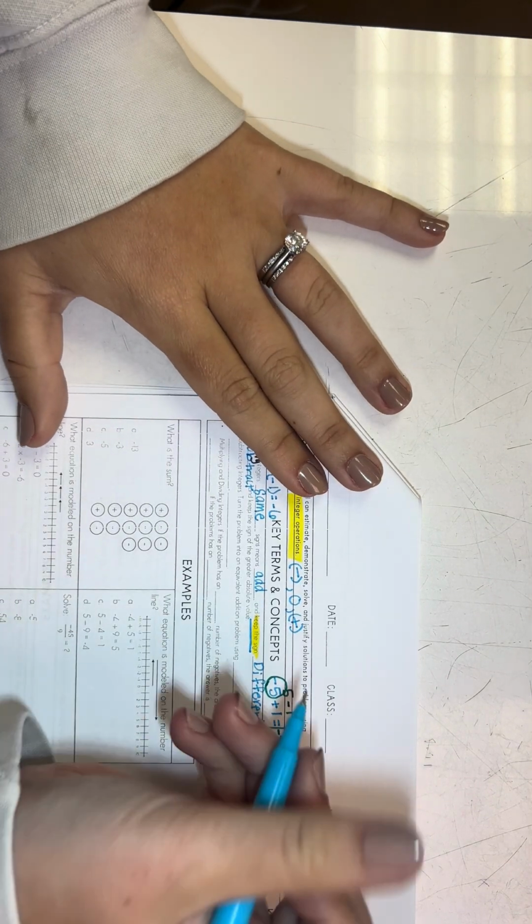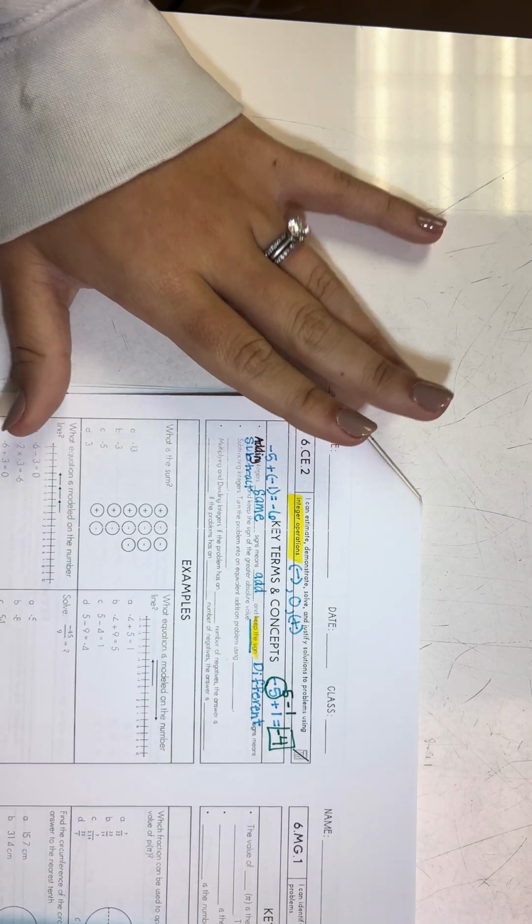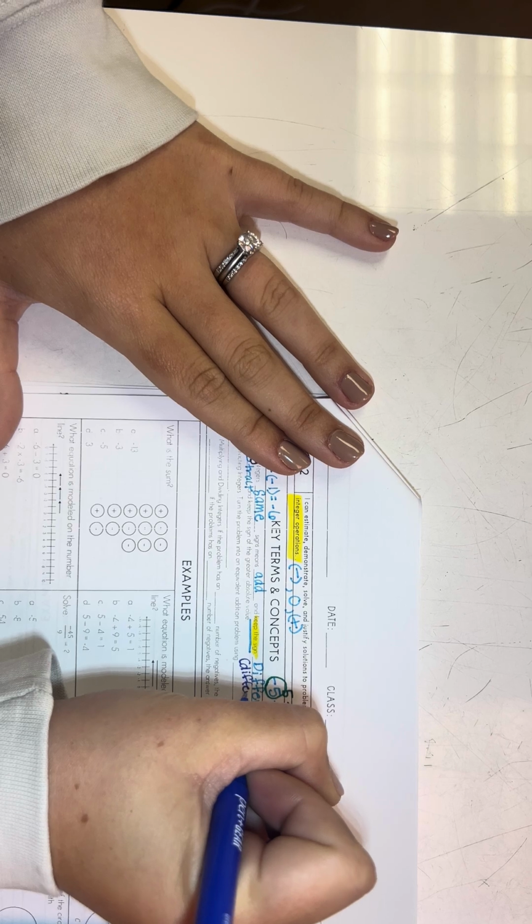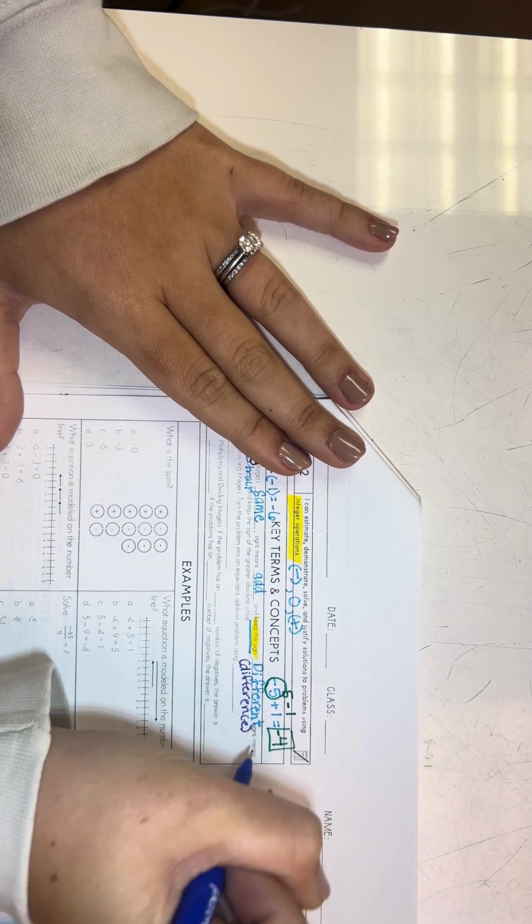Same signs add, different signs subtract. Think about the fact that different sounds just like difference. What does to find the difference mean? To subtract. So think about different and difference both mean that you need to subtract.